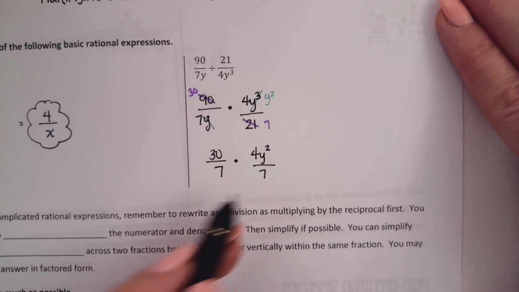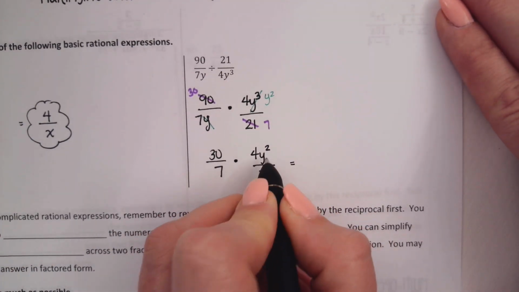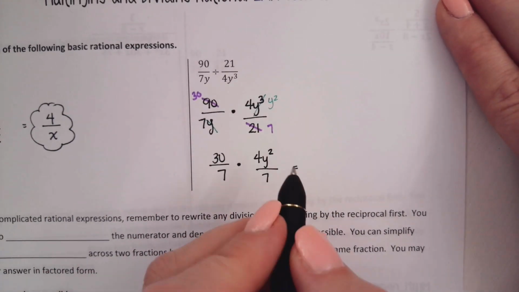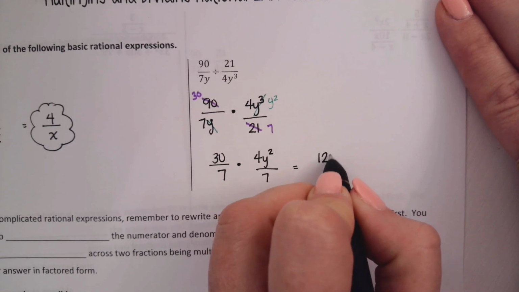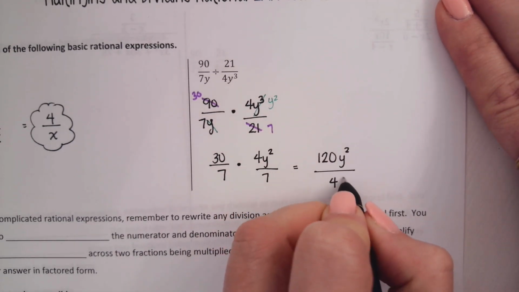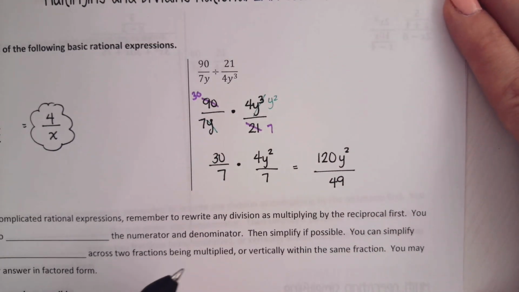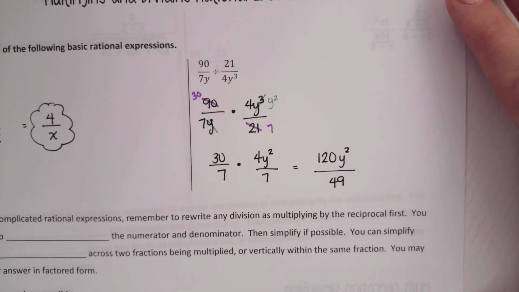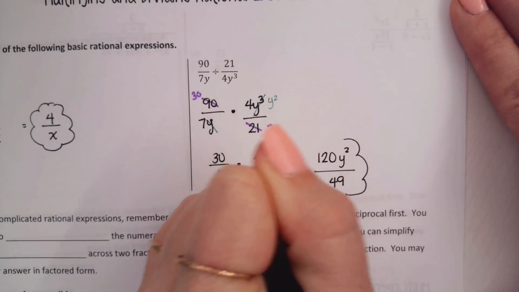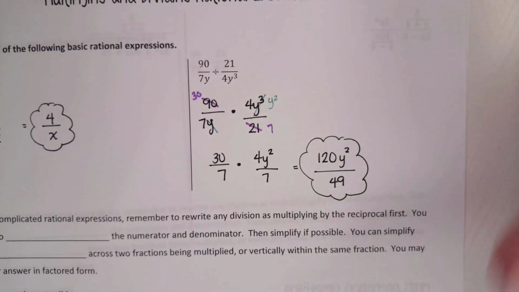Now that I have it simplified, I'm going to do top times top, bottom times bottom. What's my top times top going to turn into? 120y squared over 49. And this one doesn't have a variable on the bottom, so we don't have to make any stipulations like, as long as the variable is not equal to this. The variable can be whatever it wants to be on this one.